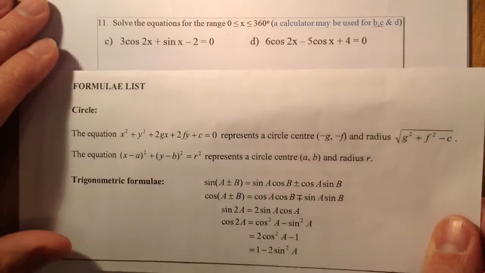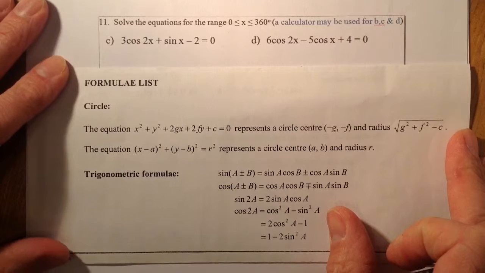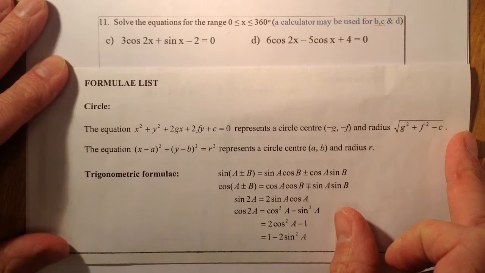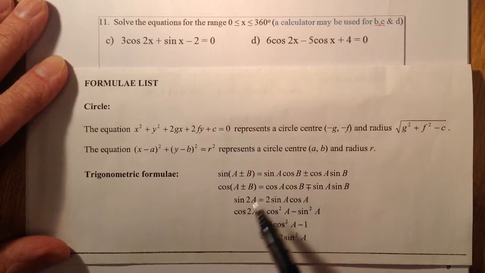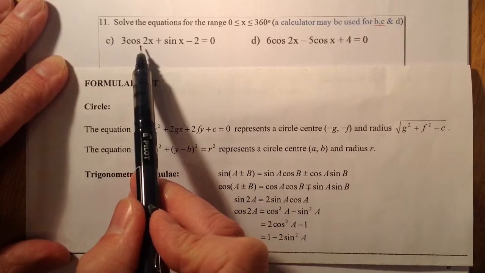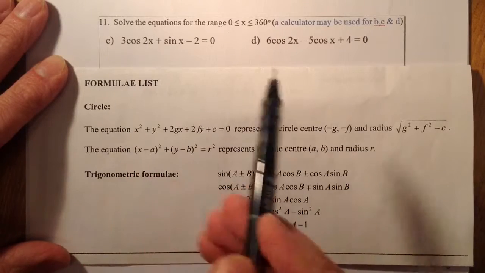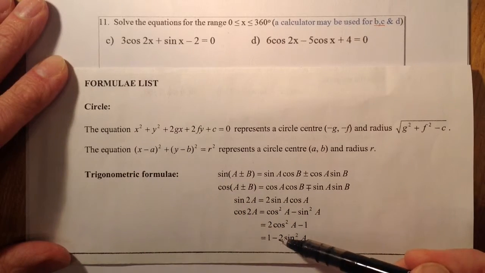Remember, we're going to break it down into simpler components, into cosine x and sine x, using the formulae that were given at the bottom of the formula list. Different from A and B, I've got cosine 2x here, and with cosine 2x I've got 3 choices to use.